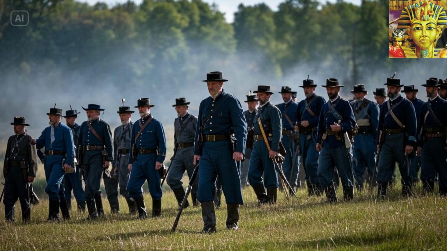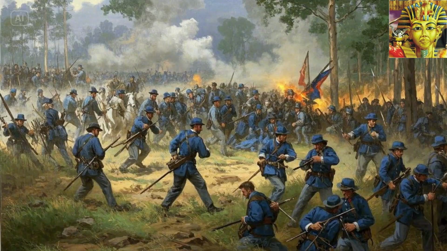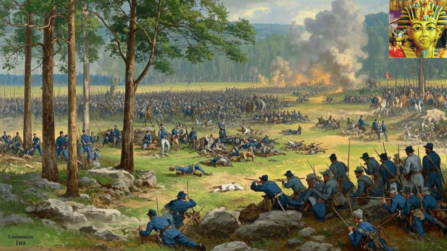Ammunition shortages. During the battle, Union forces faced critical shortages of ammunition, particularly on the second day. This shortage severely hampered their ability to sustain their defense and contributed to the collapse of their position. The lack of adequate supplies and logistical support was a significant factor in the Union's defeat.